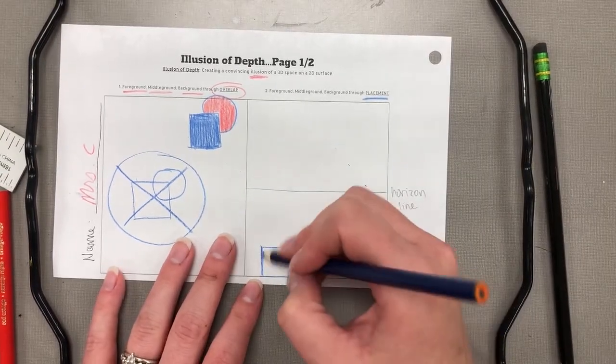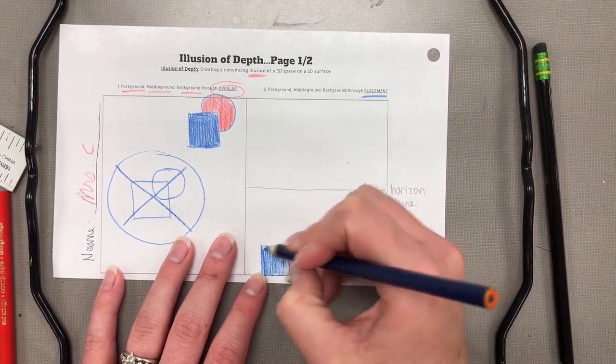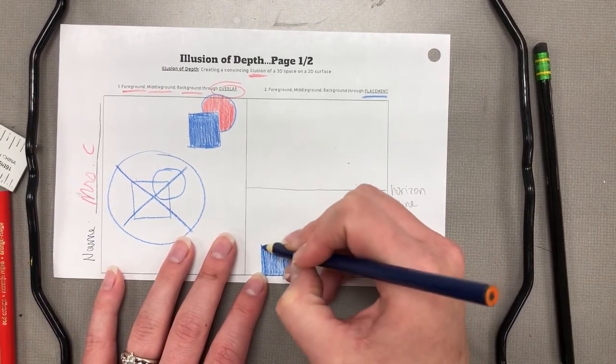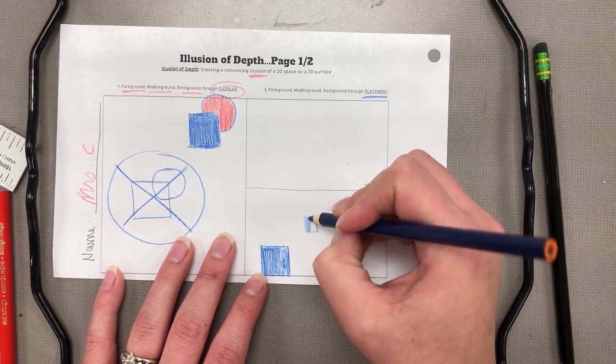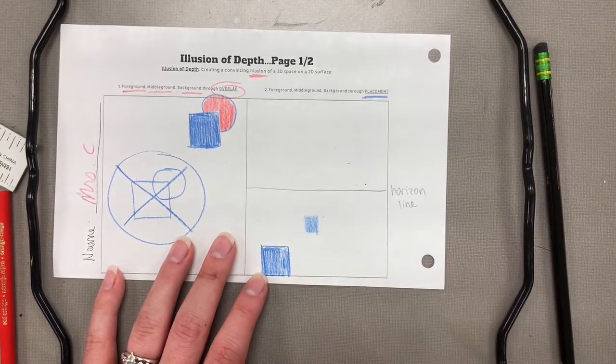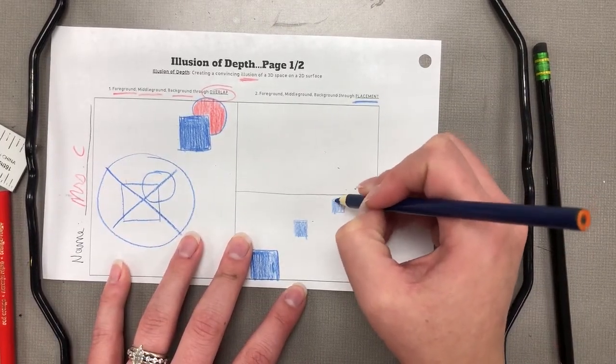For example. Objects that are closer to our horizon line appear farther away. So on and so forth.